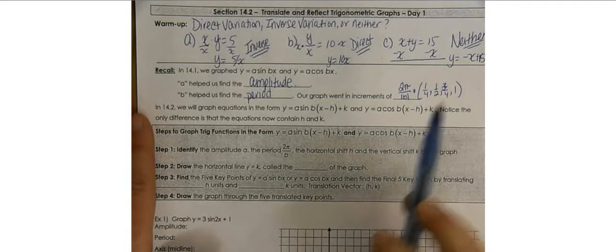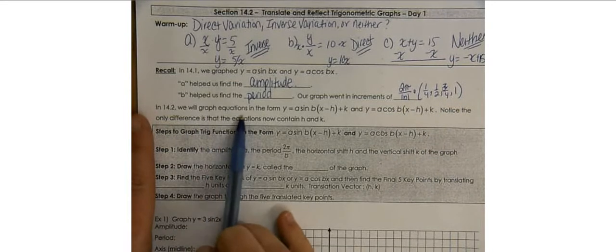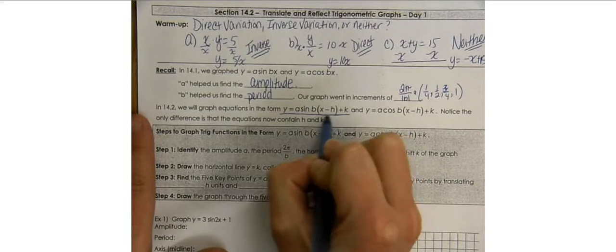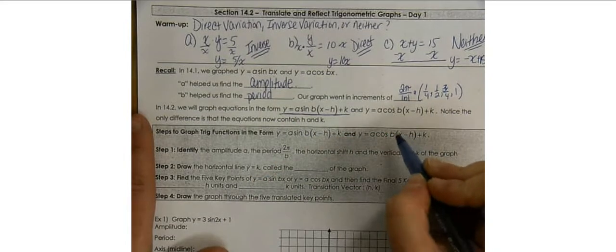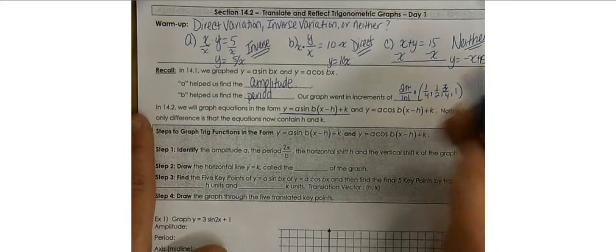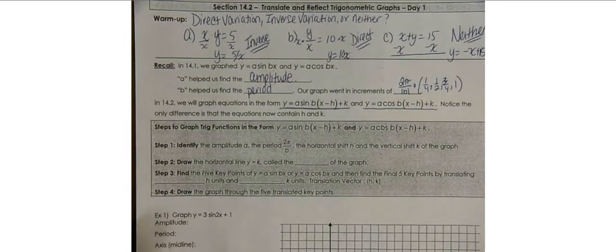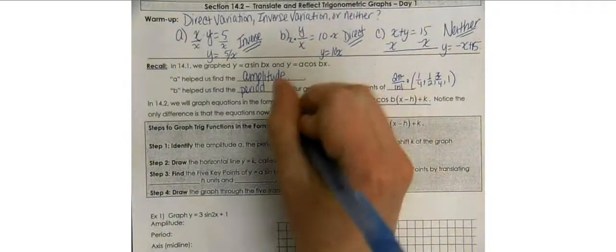So now in 14.2, we will graph equations in the form of y equals a times the sine of b times x minus h plus k, and y equals a times the cosine of b times x minus h plus k. Notice that the only difference between the equations is now we're working with an h and a k.